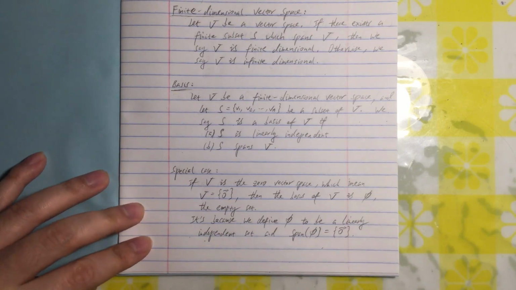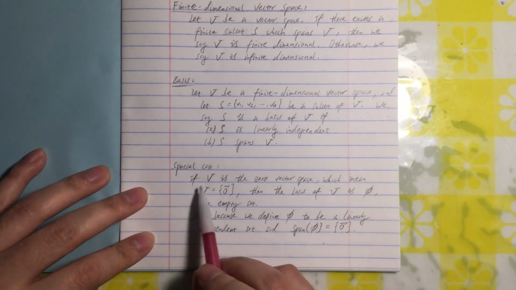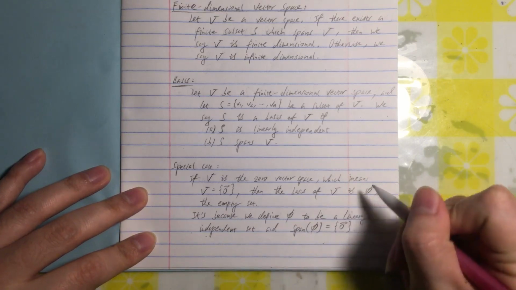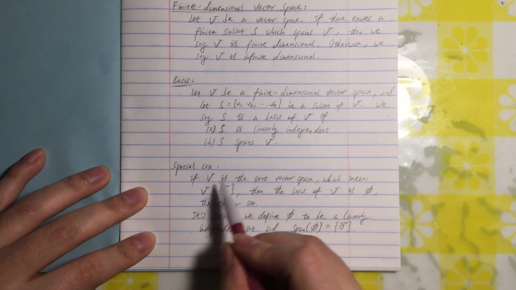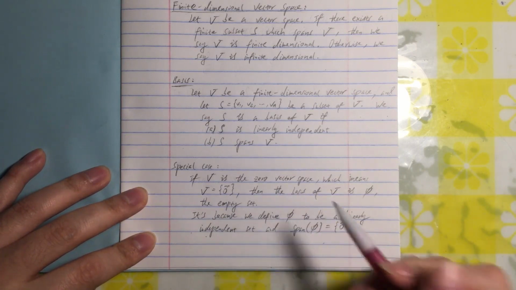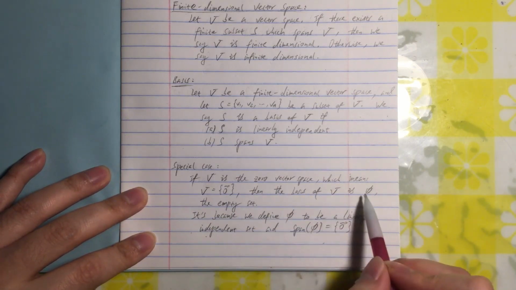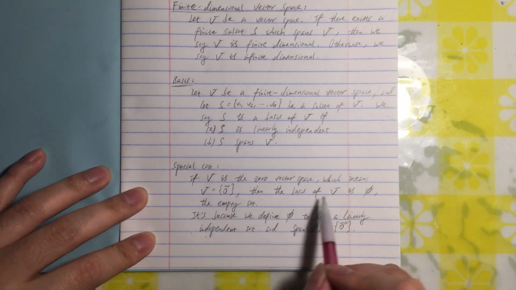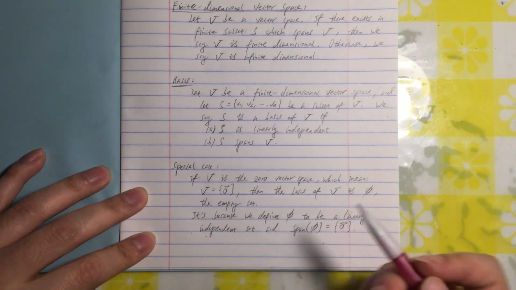Next, let me show you a special case. If V is the zero vector space, which means V contains only one vector, the zero vector, then the basis of V is the empty set.